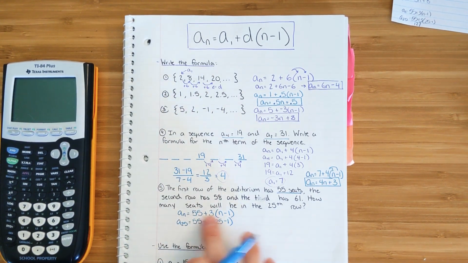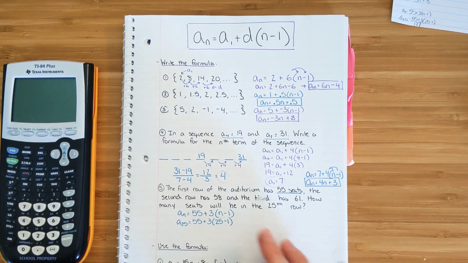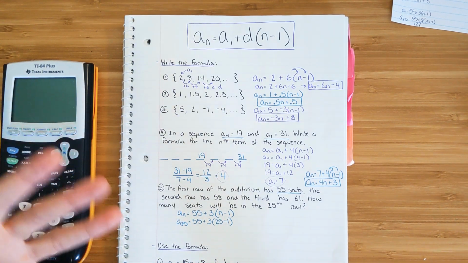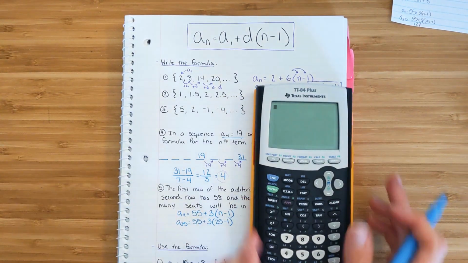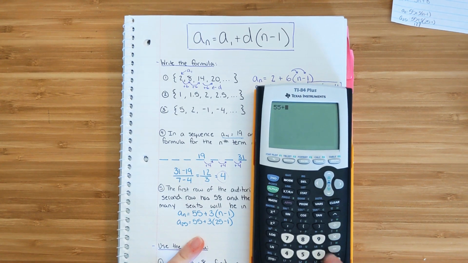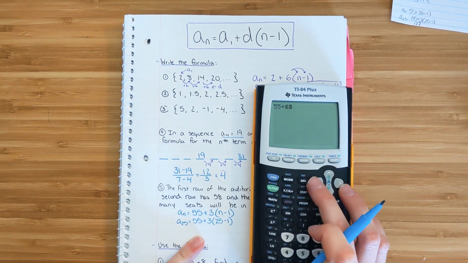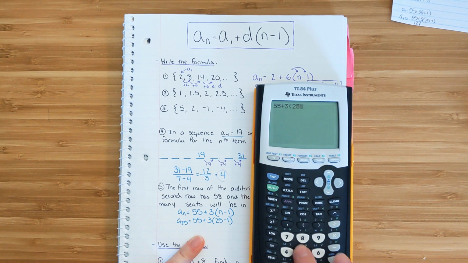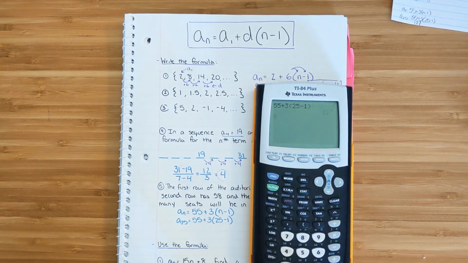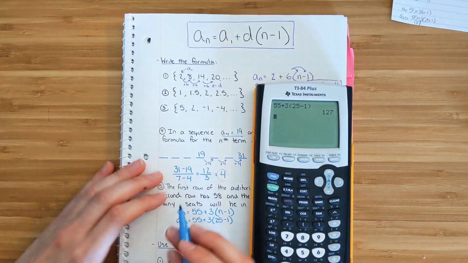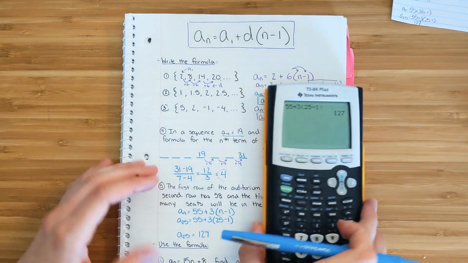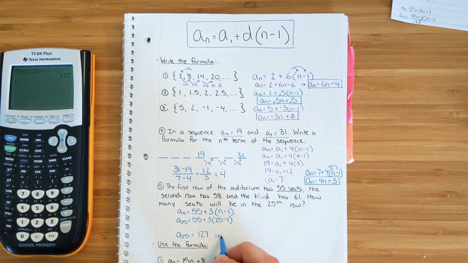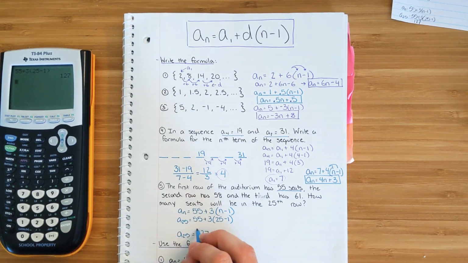And you'll notice that I didn't even bother simplifying this and distributing, because if my job is to find the 25th row and I know I'm going to plug in the number 25, then I'm going to leave out that simplifying and just let my calculator calculate this out. 3 times 25 minus 1. That way we don't risk making any mathematical errors with simplifying. Okay, so this tells me that a sub 25 is 127, so there will be 127 seats in the 25th row of the auditorium.